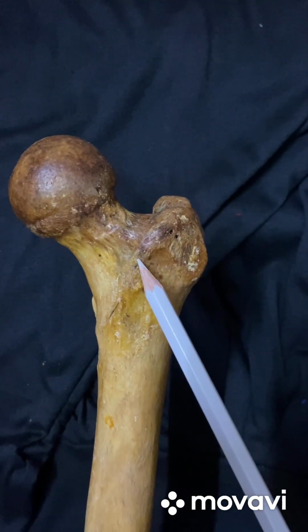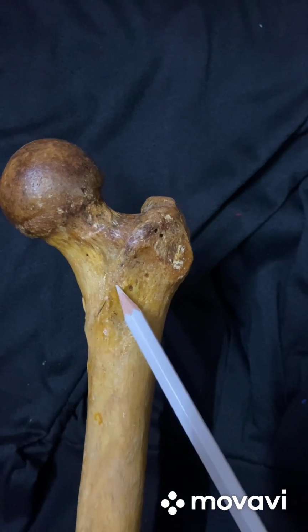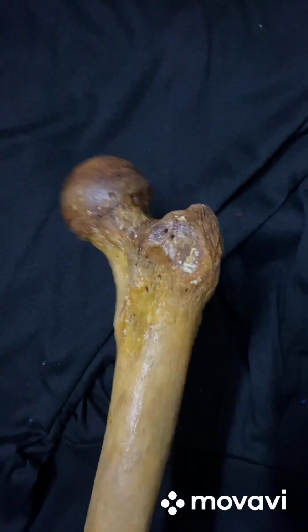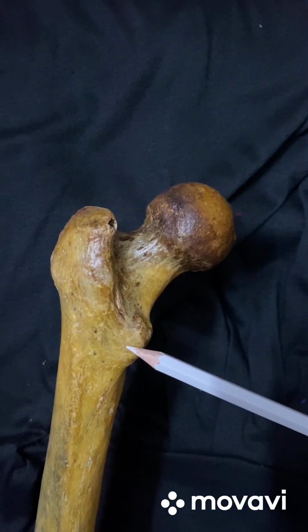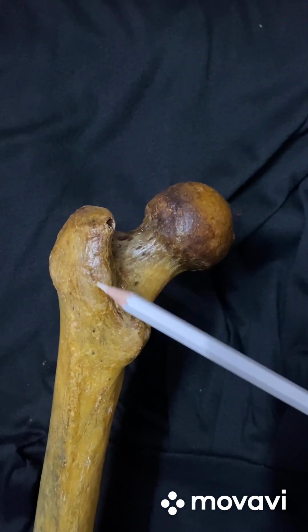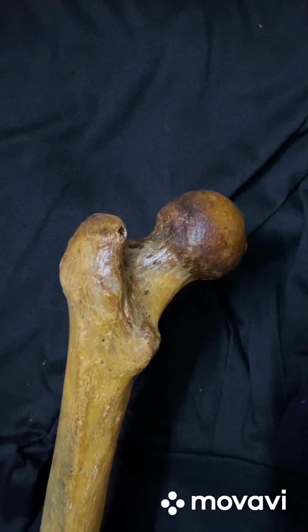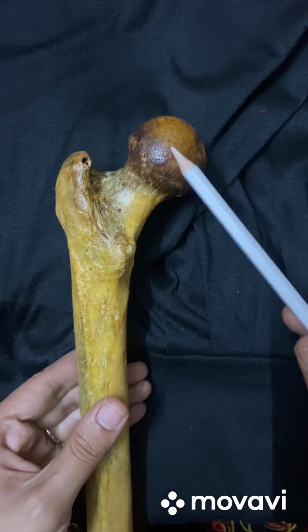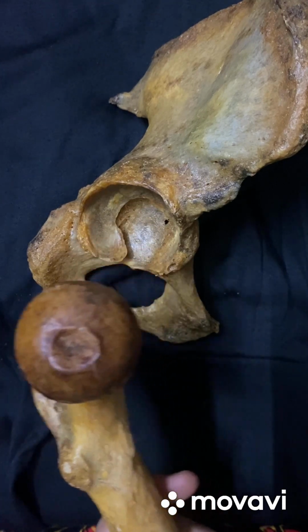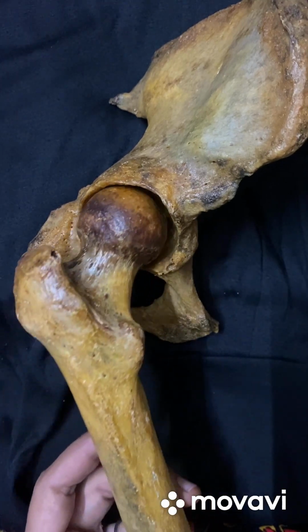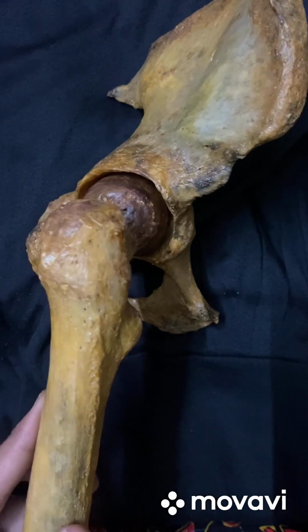Now between the greater and lesser trochanter, anteriorly it is called the intertrochanteric line. Posteriorly, between the greater and lesser trochanter is the intertrochanteric crest. Over that there is a projection called the quadrate tubercle. The head of the femur articulates with the cup-shaped acetabulum of the hip bone to form the hip joint.